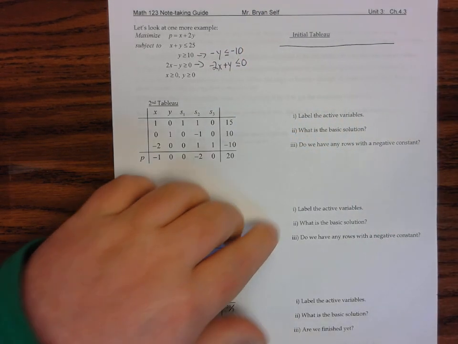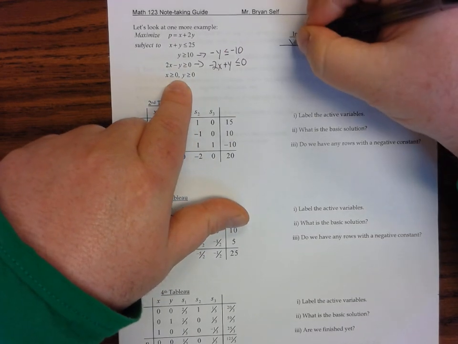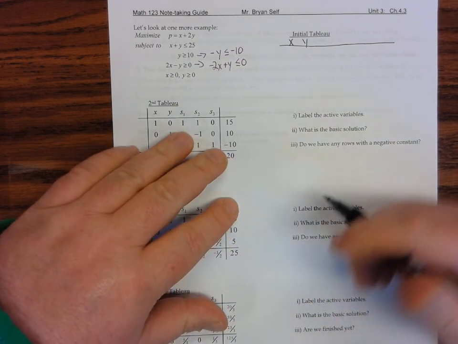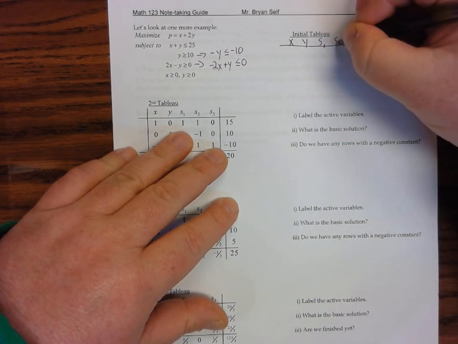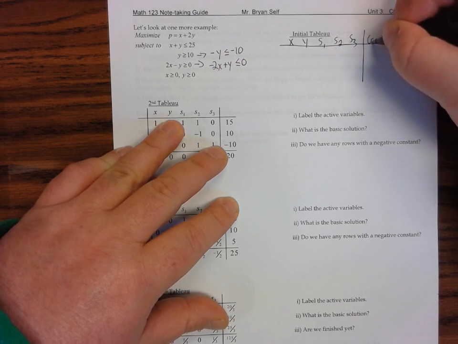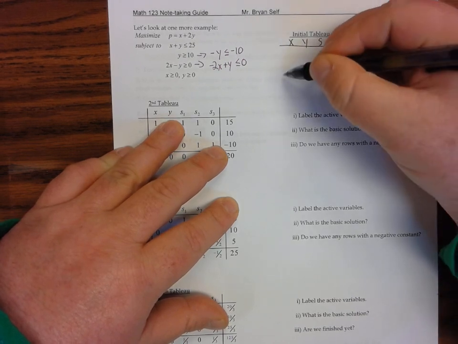So we're ready to write in our initial tableau. We've got the main variables x and y, 3 constraints that will be turned into equations, so 3 slack variables, and then our constant column.